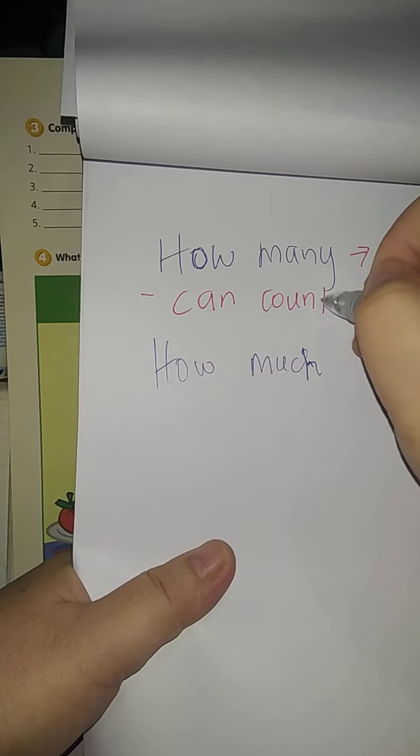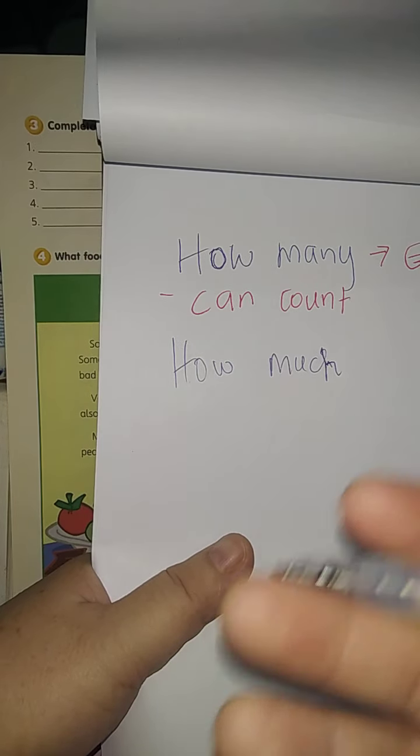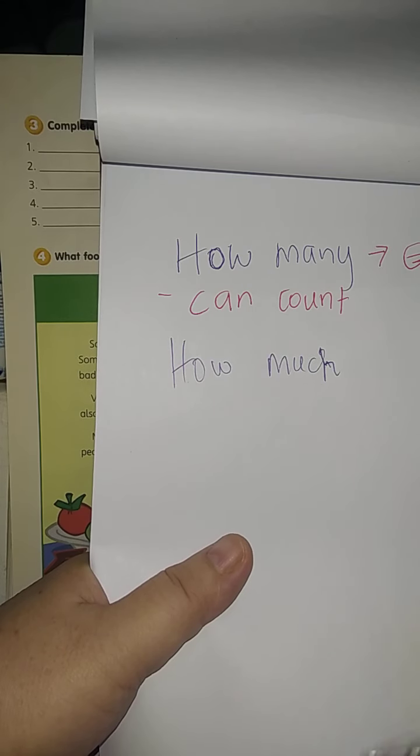Countable, or you can count. It means you can count 1, 2, 3, 4, 5, like that.